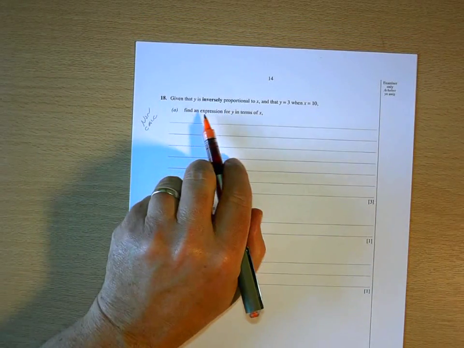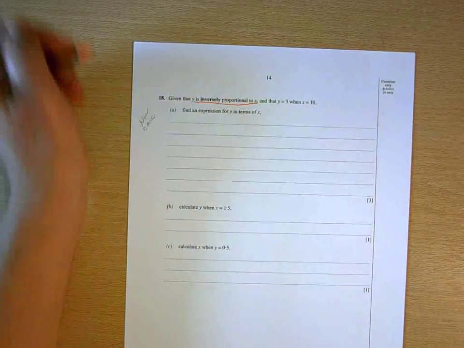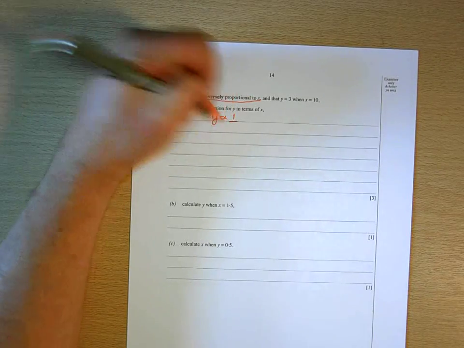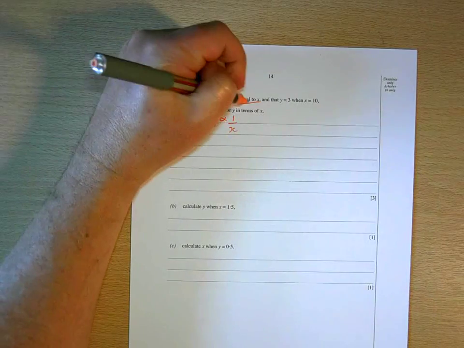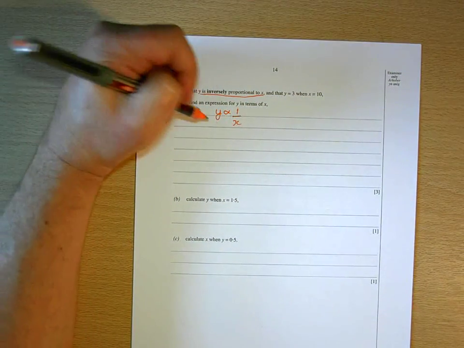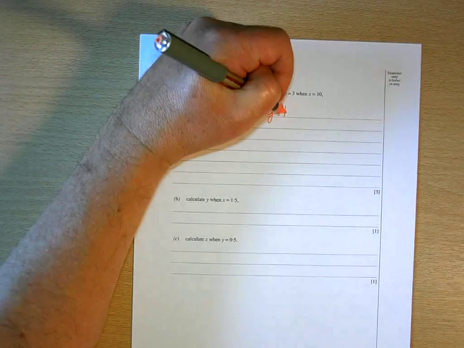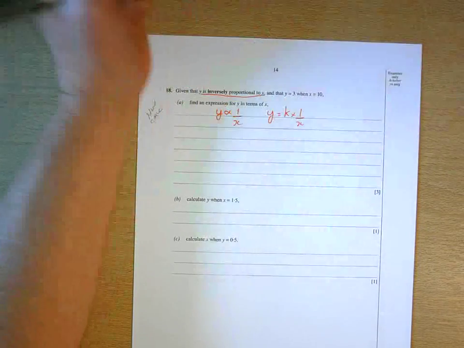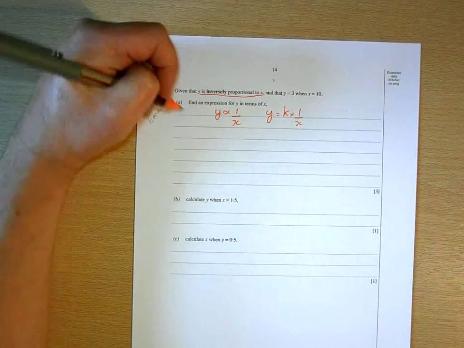Next question, again, y is inversely proportional to x. Same start, y alpha 1 over, that means inversely proportional. What's it inversely proportional to? X. That's no use for me, I can't calculate with the alpha, so I replace it with k times 1 over x, then put in your initial conditions that you know.